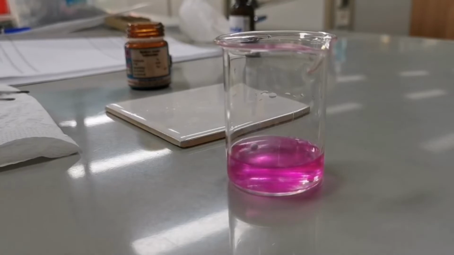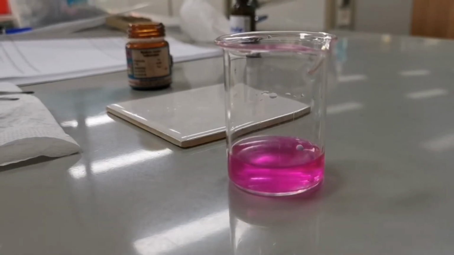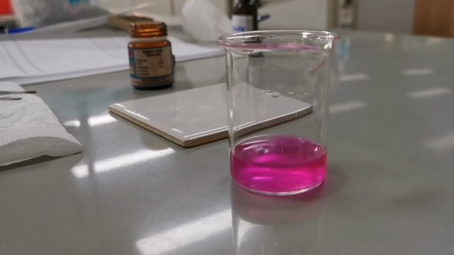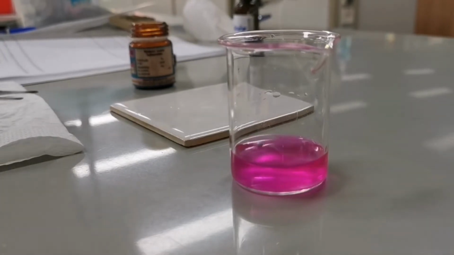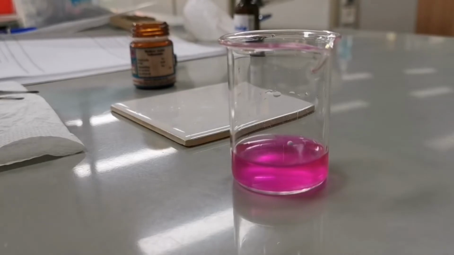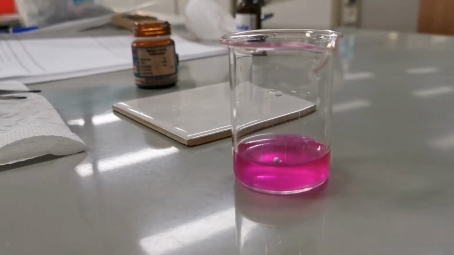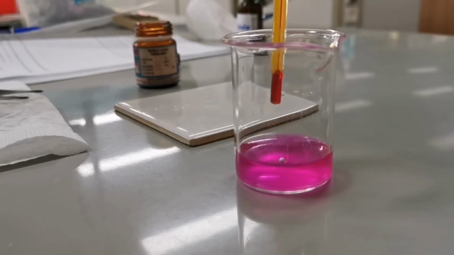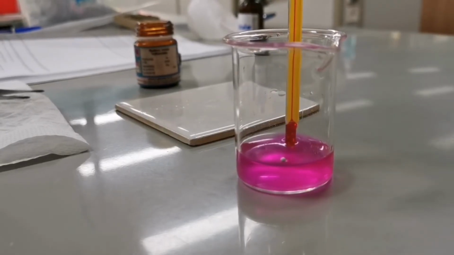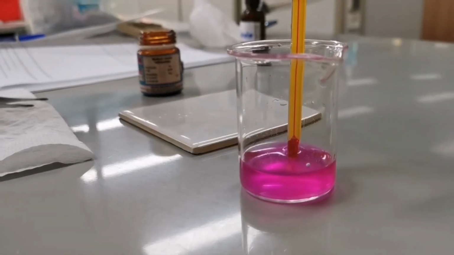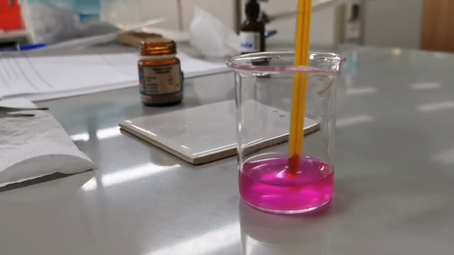You can see that the sodium metal actually floats on the surface of water and it forms a ball. You can also see very vigorous fizzing happening, and most clearly you see that the color of indicator now turns pink, indicating that the pH is above 9.